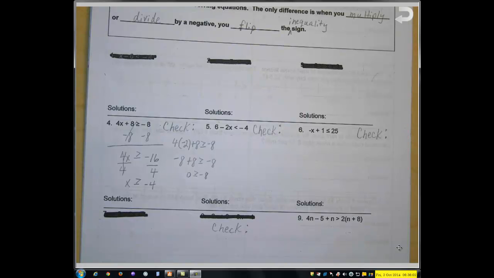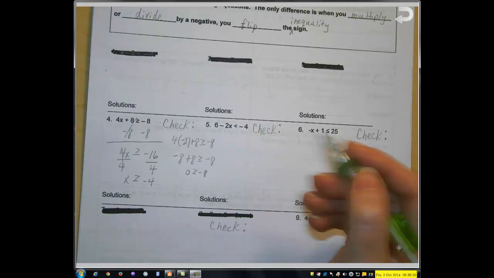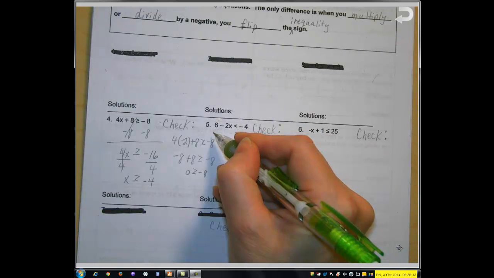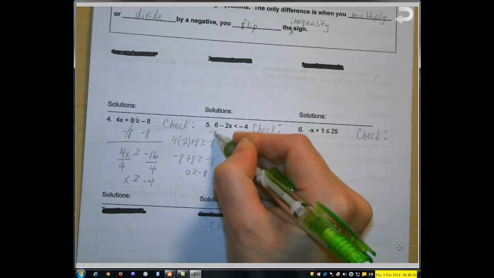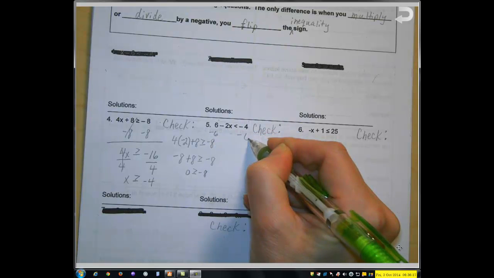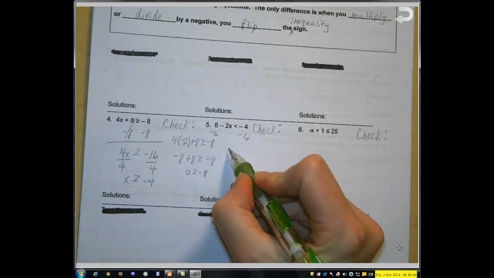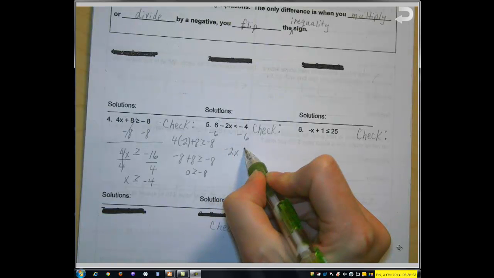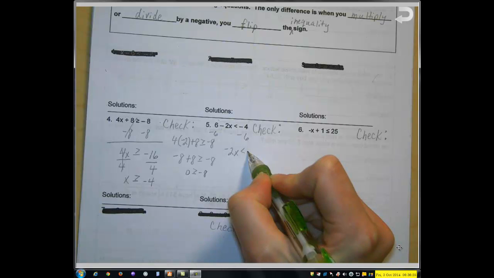Okay, let's do number 5. Again, we have a two-step equation. Our first step is going to be to subtract 6 on both sides. So when we subtract 6, we get negative 2x is less than negative 10.